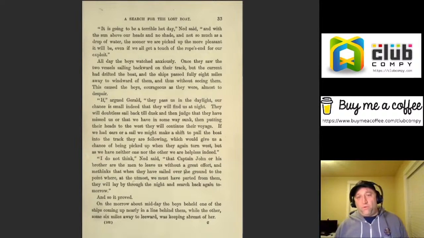All day the boys watched anxiously. Once they saw the two vessels sailing backward on their track, but the current had drifted the boat, and the ships passed fully 8 miles away to windward of them, and thus without seeing them. This caused the boys, courageous as they were, almost to despair.